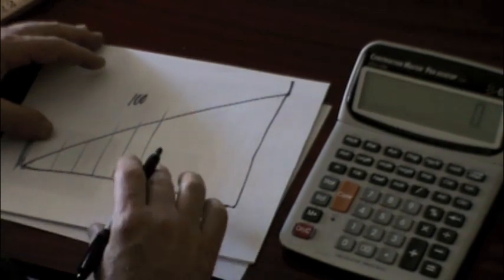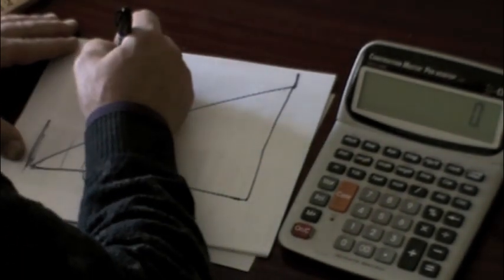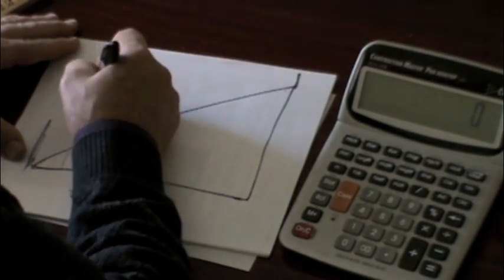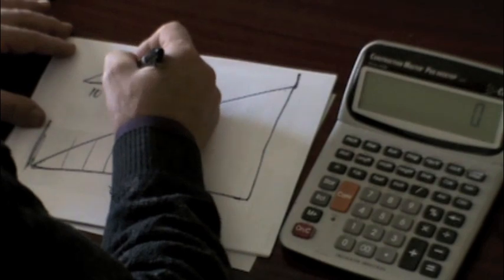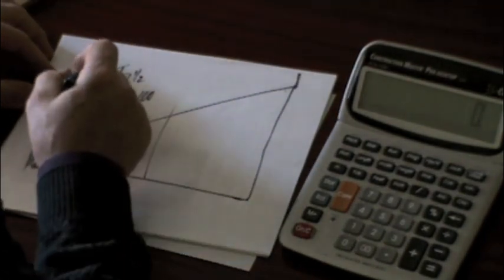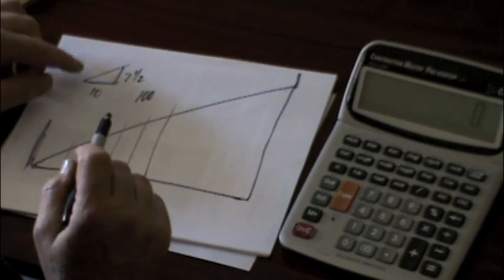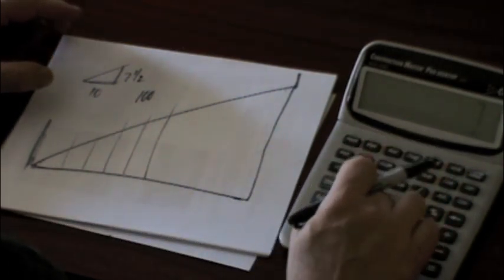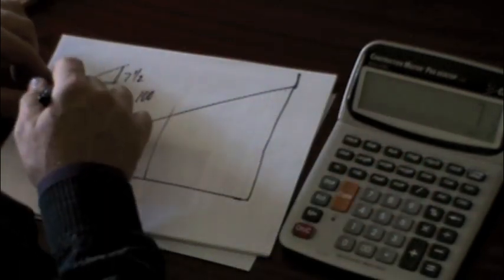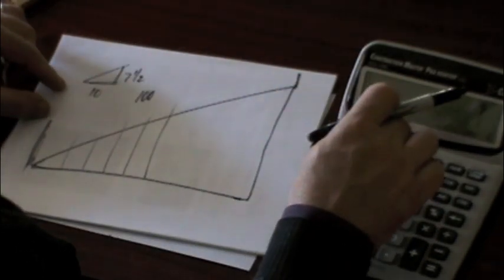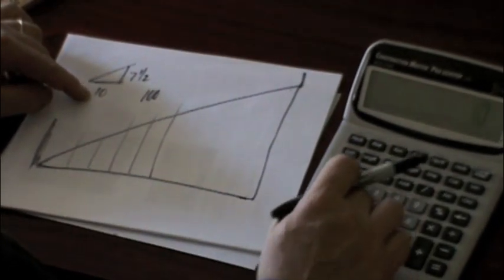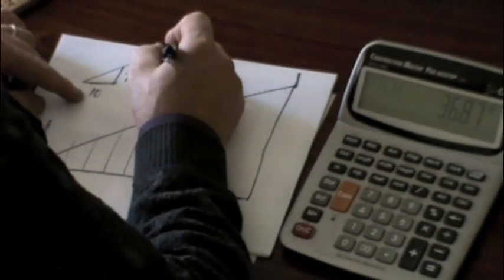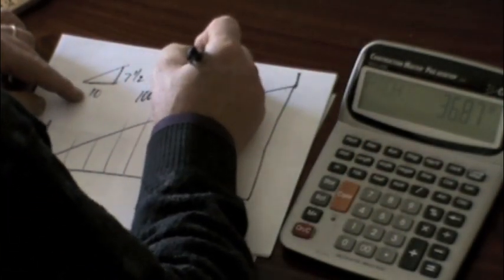We can get that information by looking at one tread and one riser. This would be our 10-inch tread typically. This would be, say, 7.5 inch. What we want to know is what's this angle, and we can get that off the calculator. If we enter 7 1/2 inches as our rise, that's our riser, and 10 inches as our run, it'll give us a pitch of 36.87.